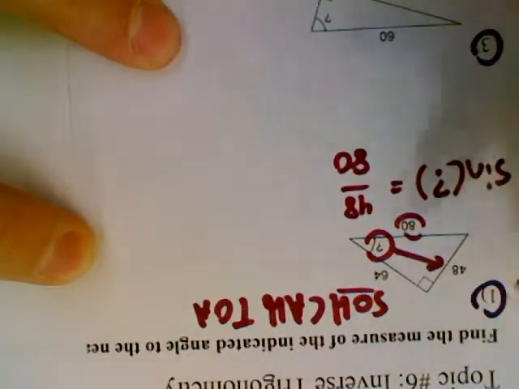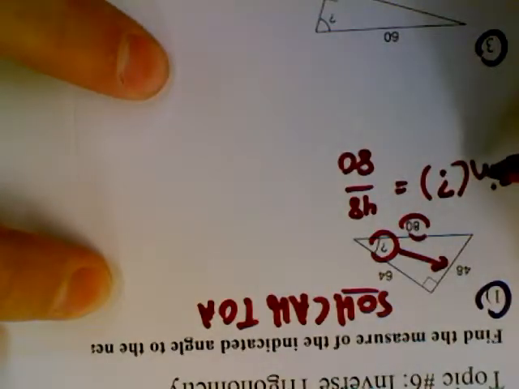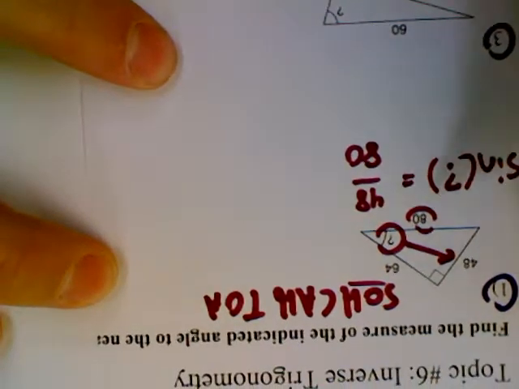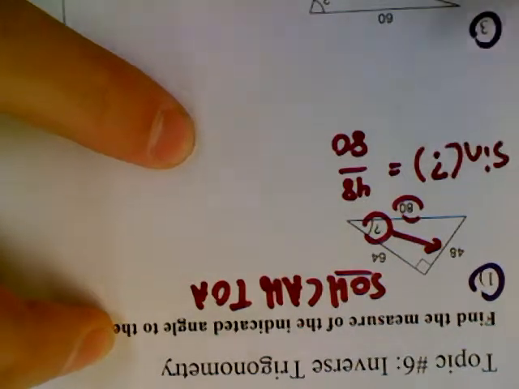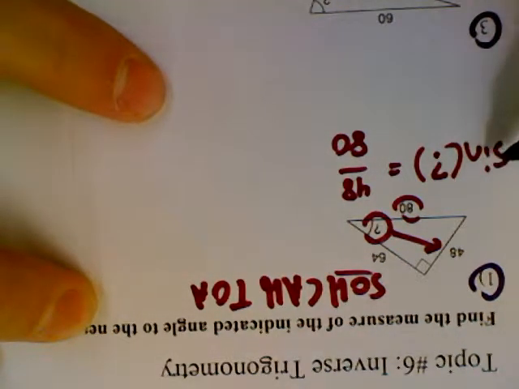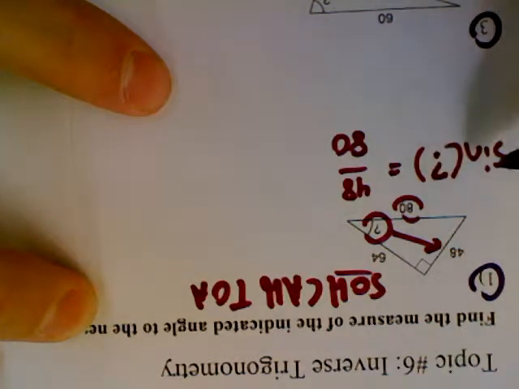So this 48 over 80, I'm not even going to need to simplify this yet, but what I am going to do is use some notation that might be new, and this is what you might want to put down into a notebook. What we do in math, in order to get rid of this sine here, because I want to solve for this question mark, is use an inverse.